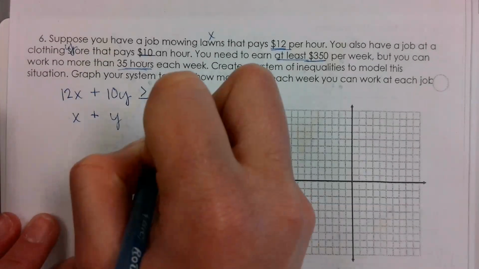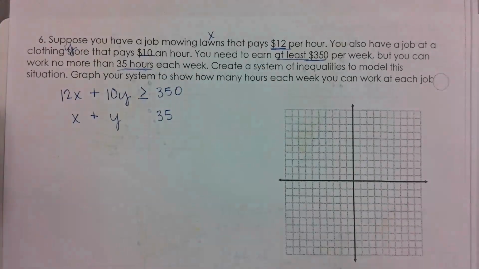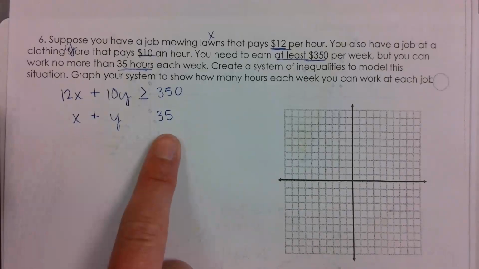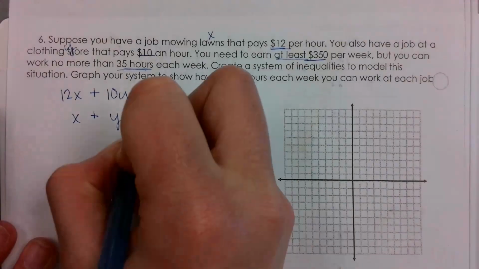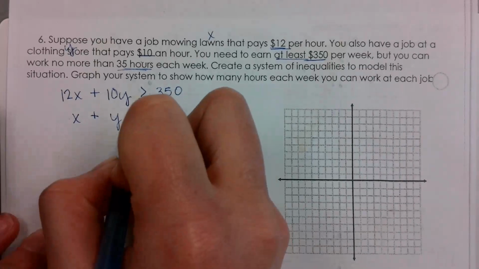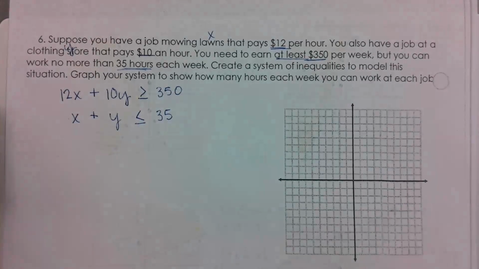If we can work no more than that, can this side be bigger than 35? No, so we need a less than there. Do you want to make it equal to? Yes. Y'all like your equal to. Are we okay with that? Alright, so again, we're not going to graph that one. We're going to skip that part. We're just setting up the inequalities.